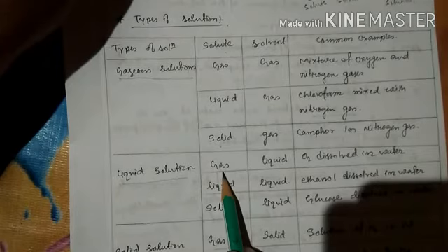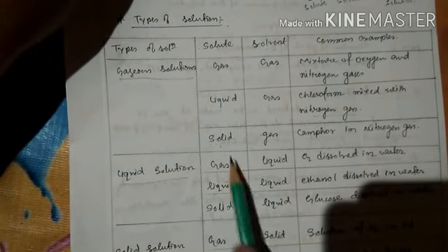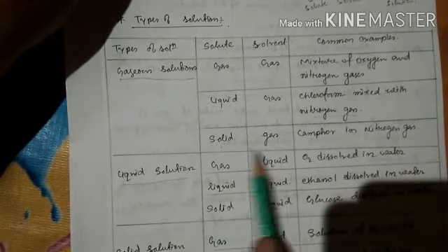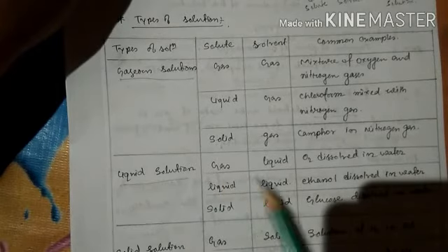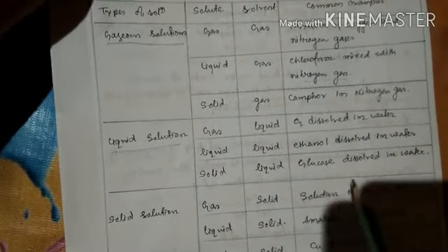Next is liquid solution. If the solute is gas and the solvent is liquid, then the solution is called a liquid solution. See, O2 dissolved in water is an example. Second, liquid in liquid: ethanol dissolved in water. Next, solid in liquid: glucose dissolved in water, simply.